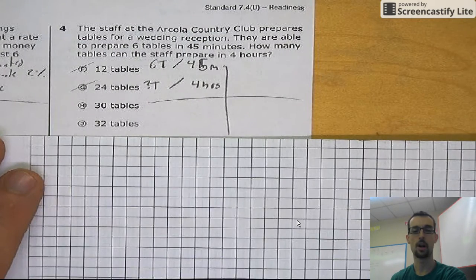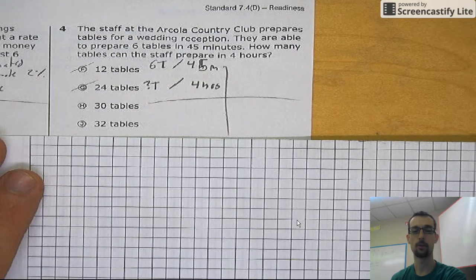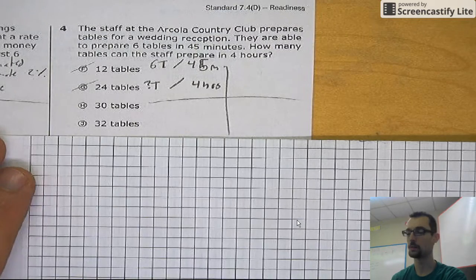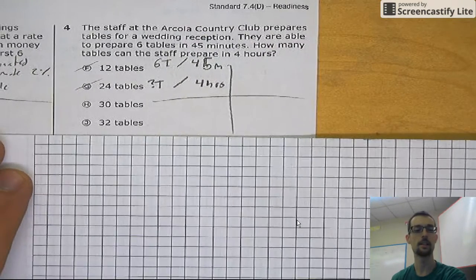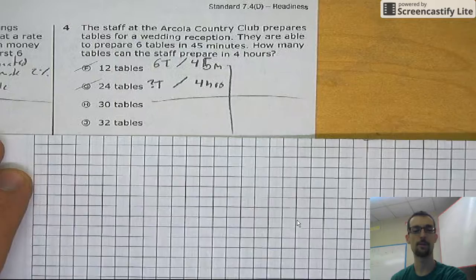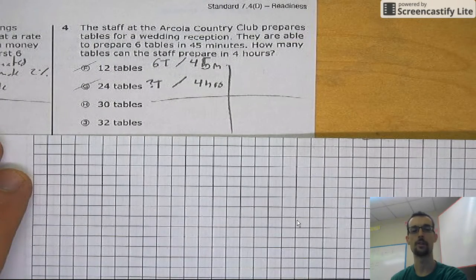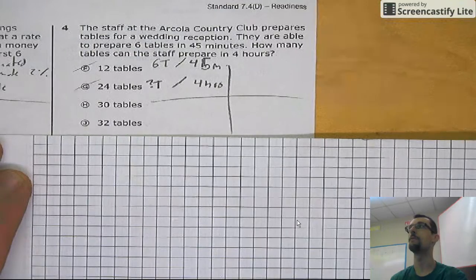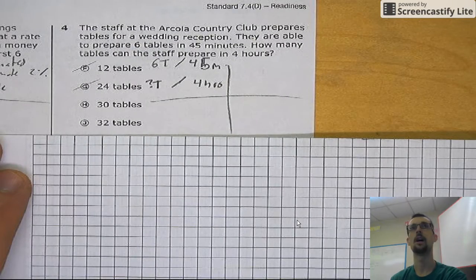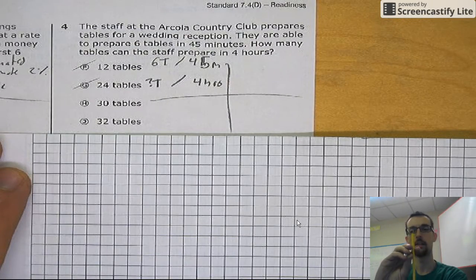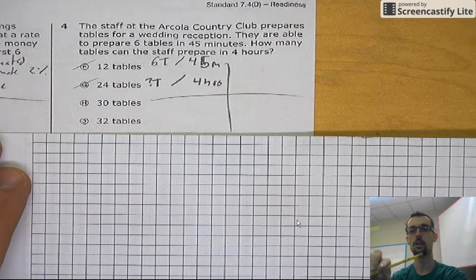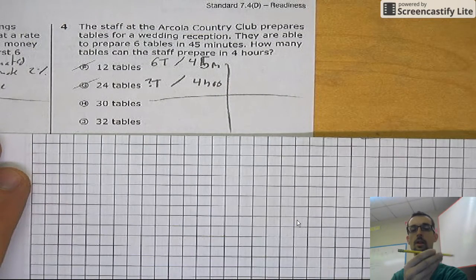Okay, I'm going to draw a bar diagram representing the 45 minutes. In 45 minutes, I can draw 45 squares, but I think I'm going to convert that to hours instead because that'll be fewer squares to draw. If I think about a clock, 45 minutes is all the way around to the 9, right?